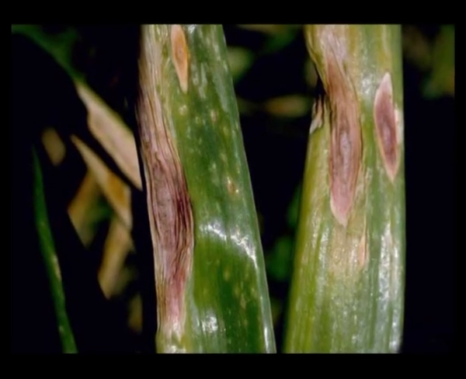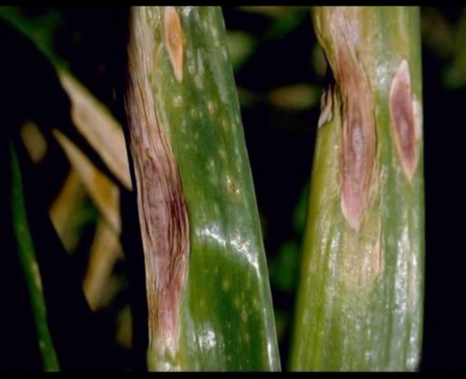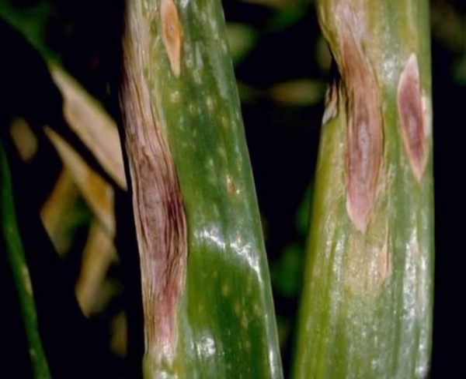During moist weather, black fruiting bodies are observed on the infected area of the leaf or stem. Older leaves are more susceptible than young leaves. Similar symptoms are observed on the stalk. Resulting seed may not develop or may be shriveled.